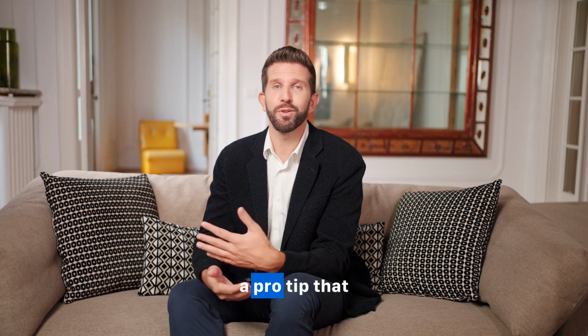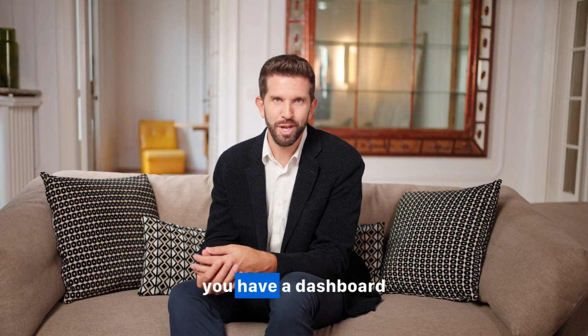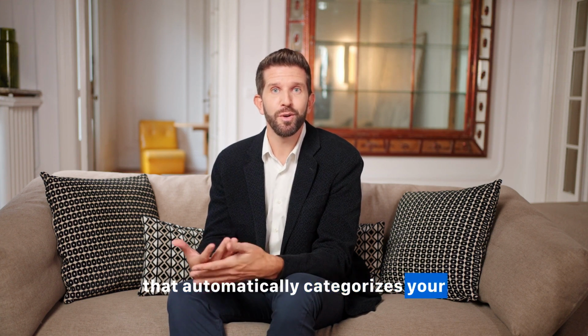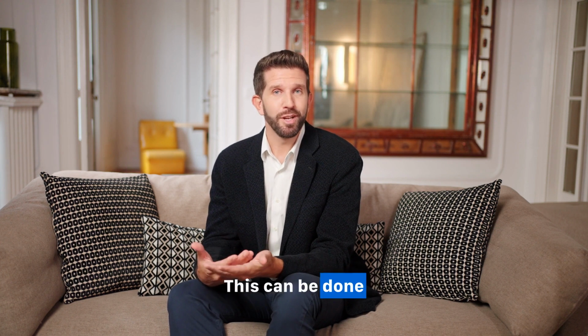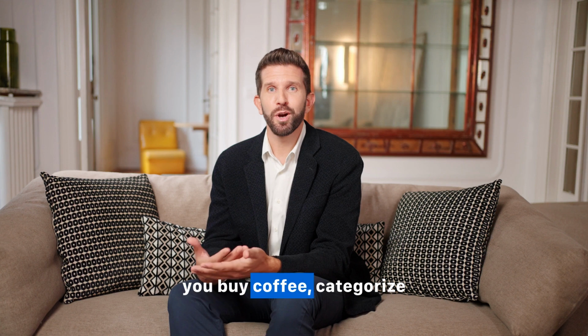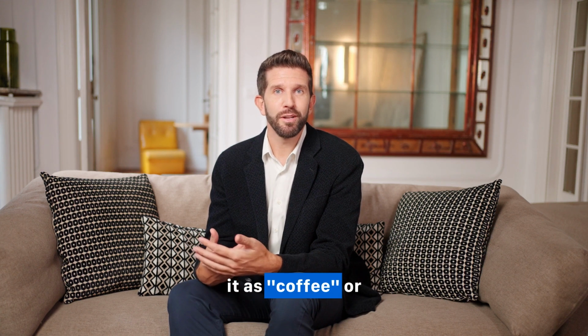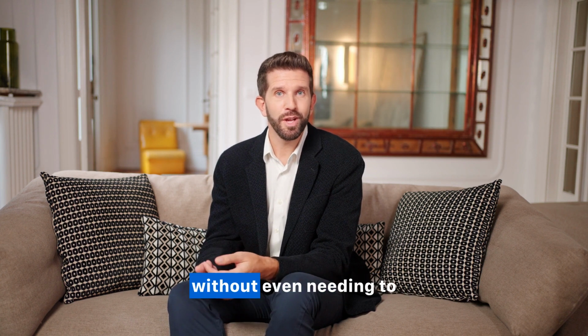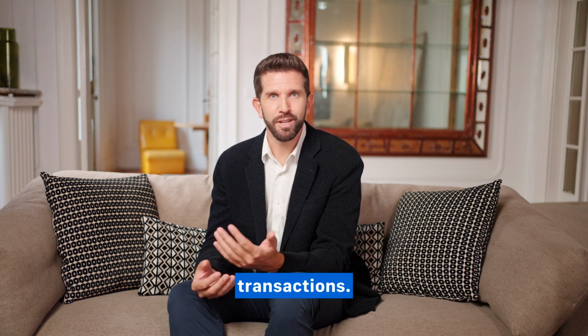But let me share a pro tip that most people miss. When you have a dashboard set up, make sure to add a feature that automatically categorizes your expenses or income. This can be done using simple rule-based systems. For example, every time you buy coffee, categorize it as coffee or luxuries. Over time, you'll see where you're overspending without even needing to manually go through your transactions.